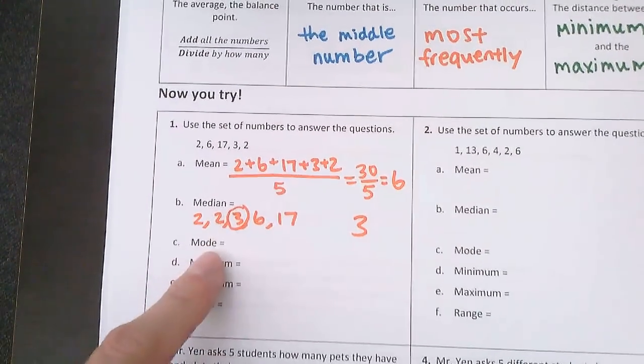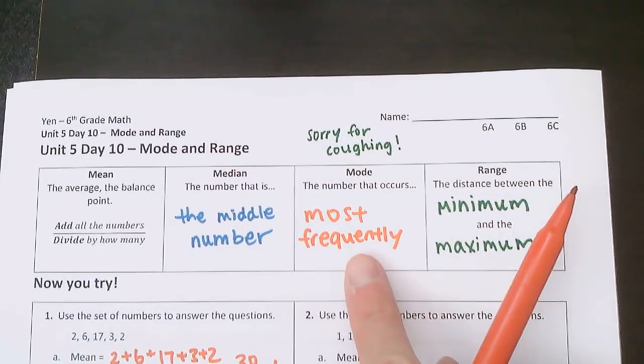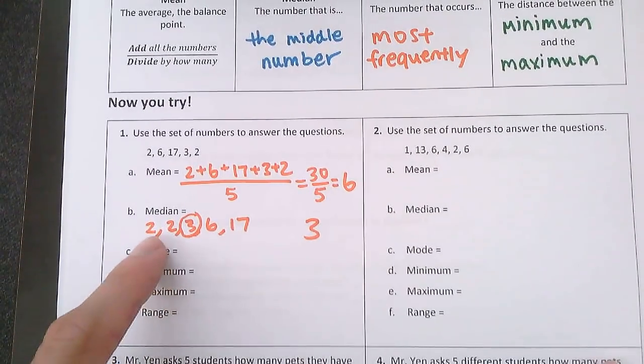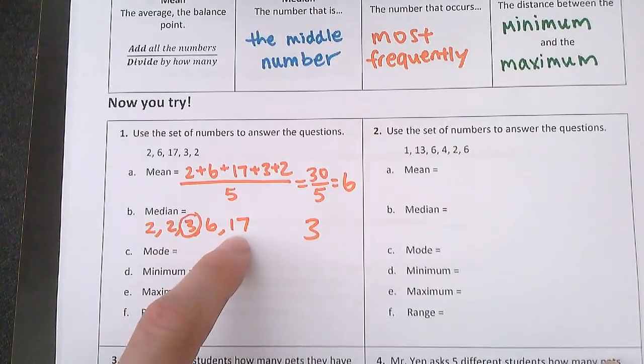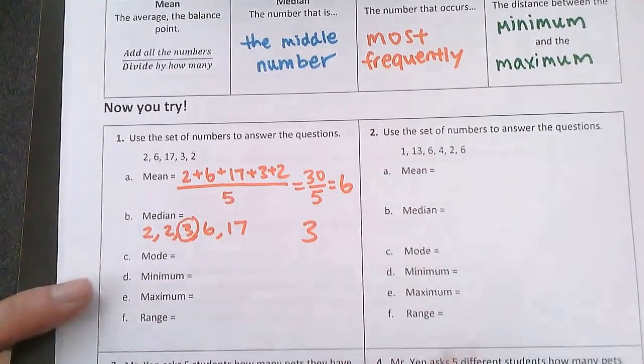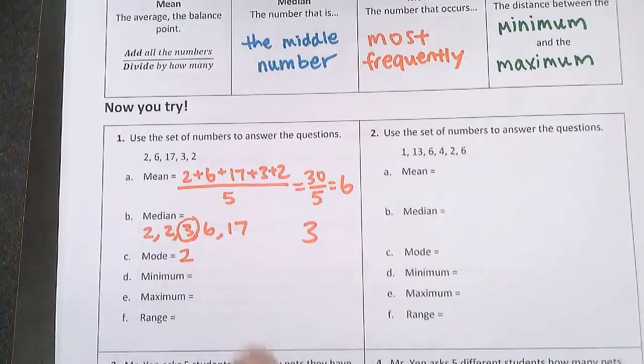The mode. Remember, the mode is the number that occurs most frequently. So we have 2 2s, 1 3, 1 6, and 1 17. So since we have 2 2s, that's more than anything else. 2 is the mode.